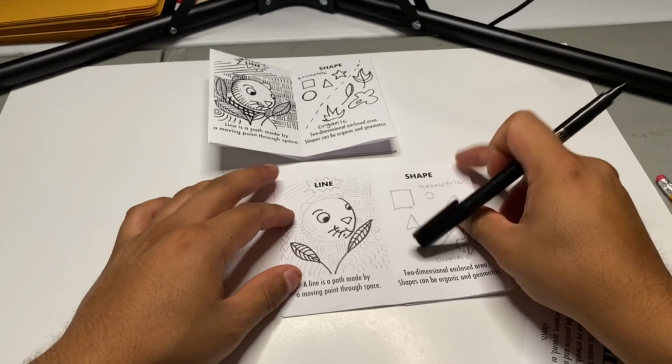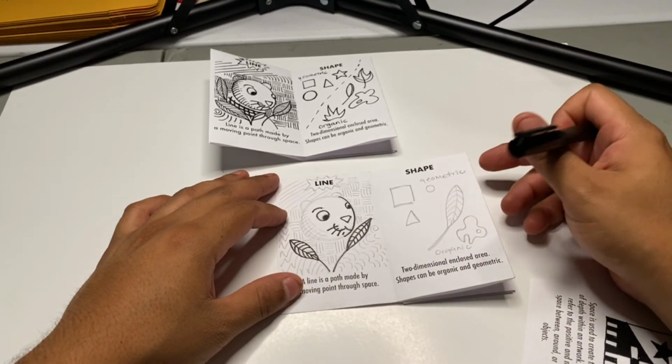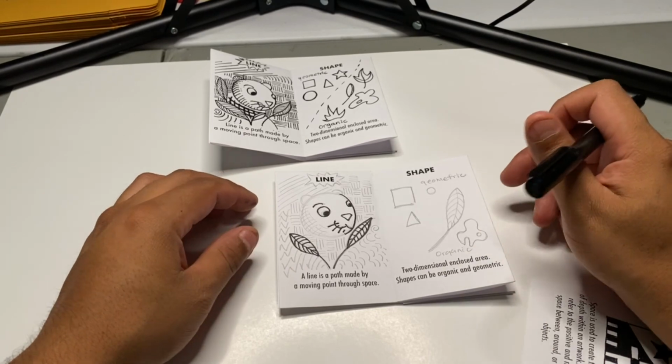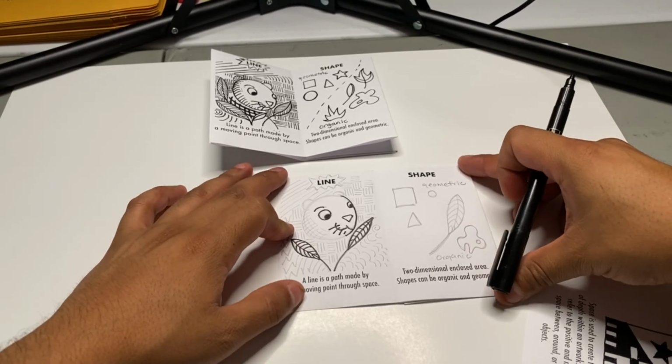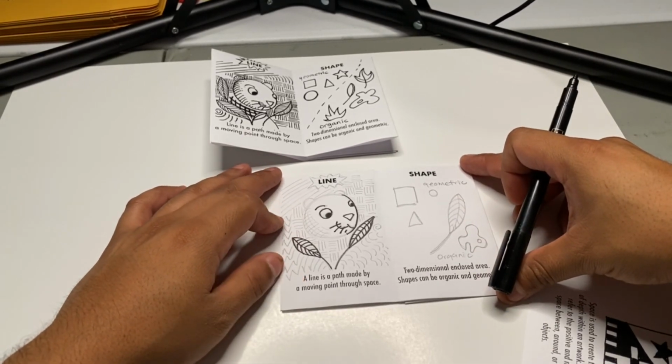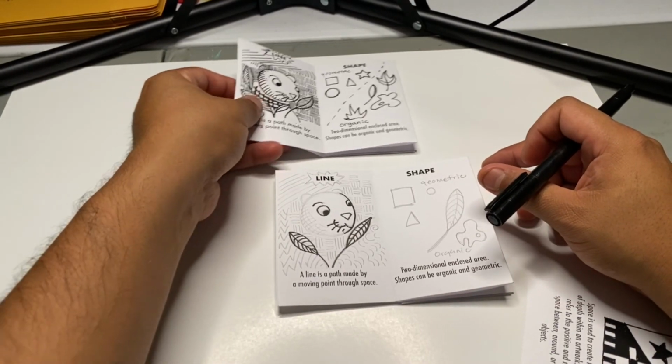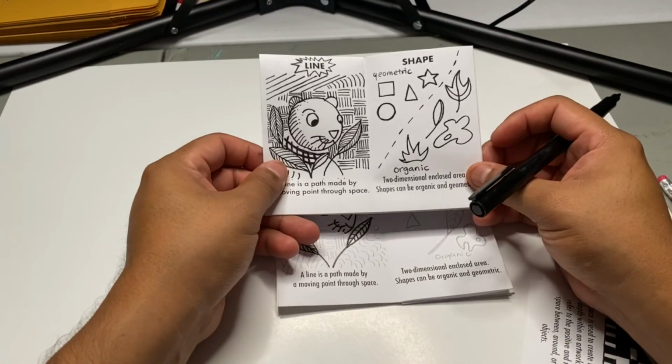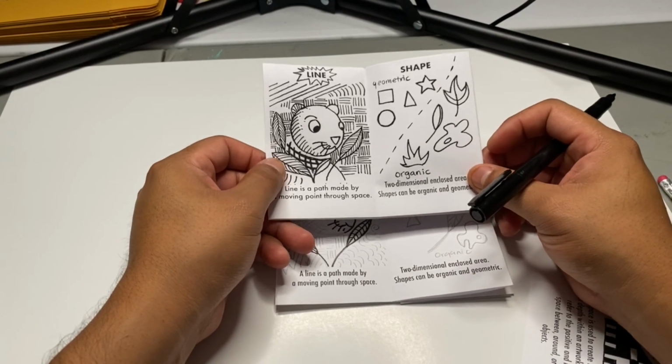All right, so that does it for this portion. And for right now, all I want you to do is worry about line and shape. I want you to take your time. I want you to add some detail. I want you to be proud of the work you're doing. Remember, you don't have to follow exactly my template. Use this as inspiration for the work you're doing in the class.